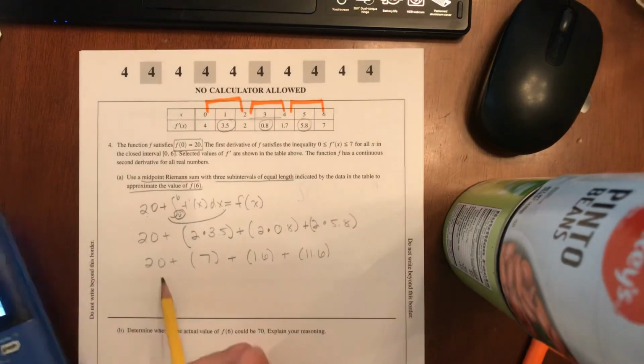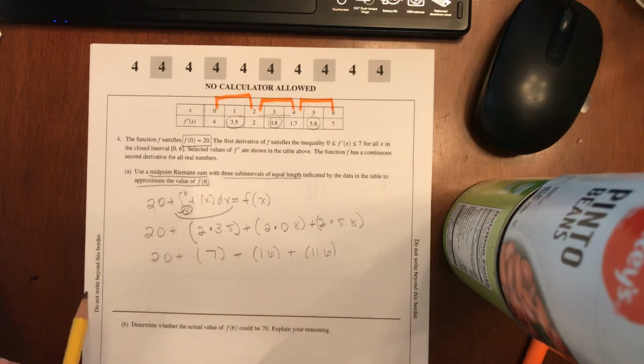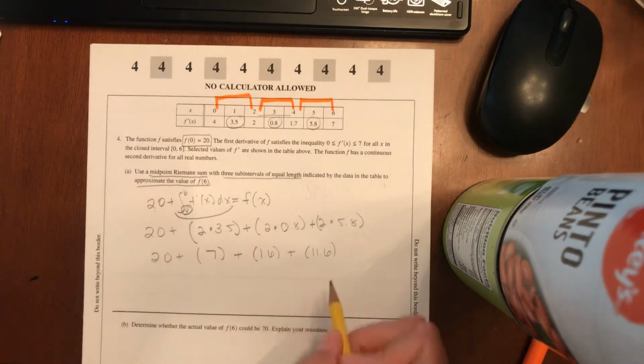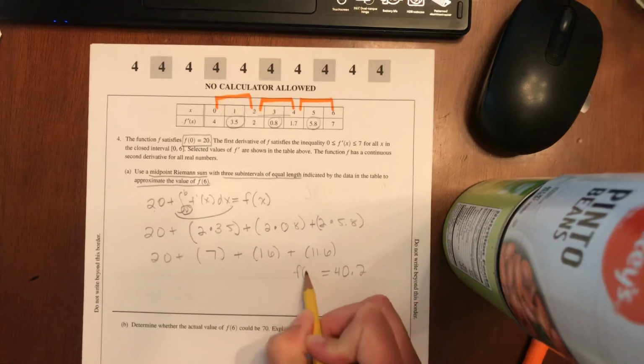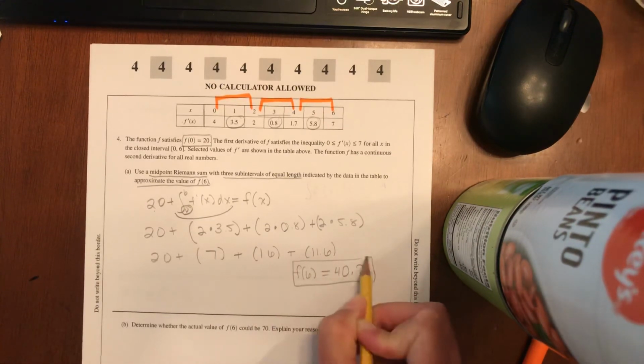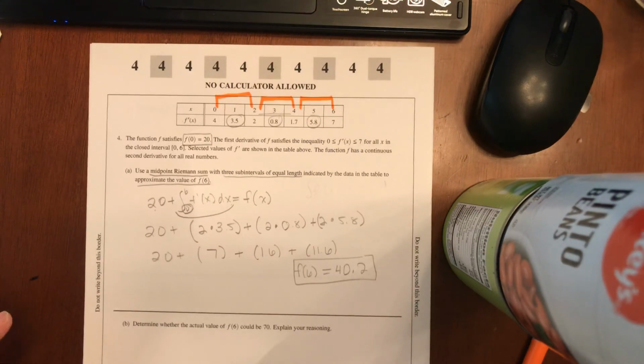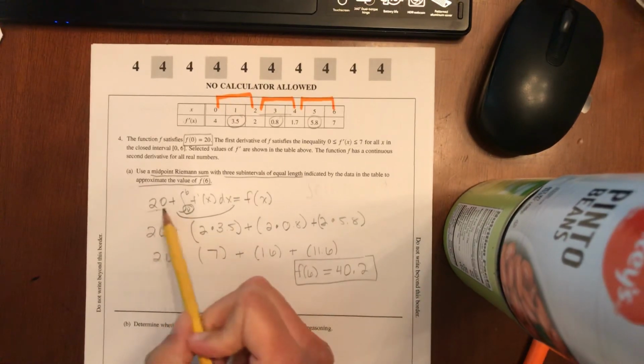So if I add all of this up plus my initial value of 20, I get 40.2. So I would say that would be a good use of the calculator on this AP exam. Even though it's timed, that helped me actually increase how much time I have left for the other problems. So there's the original function value. Do not forget the initial value.